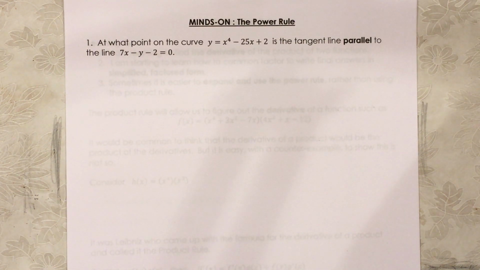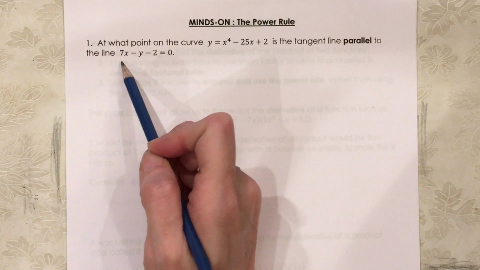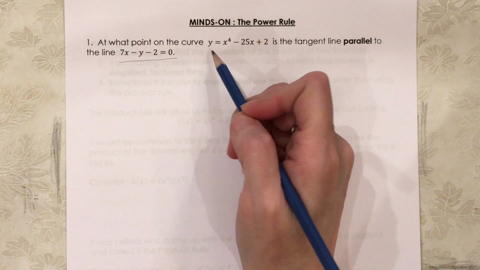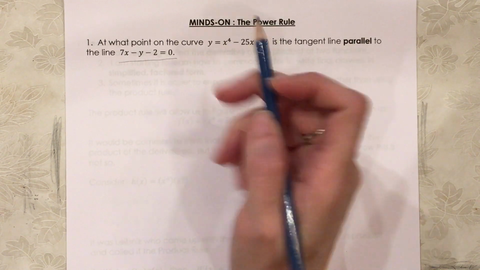This lesson is going to be on the product rule, but we're going to start with a minds on the power rule from yesterday. So our question is, at what point on the curve y equals x to the fourth minus 25x plus 2 is the tangent line parallel to this line here? So in order to find that, we would first want to find the derivative of y.